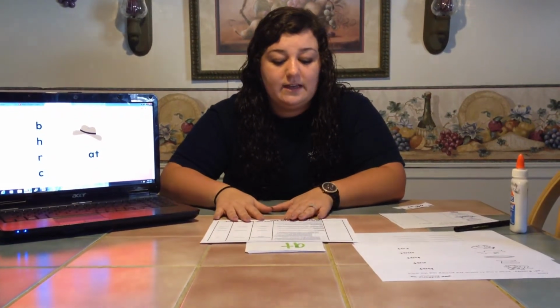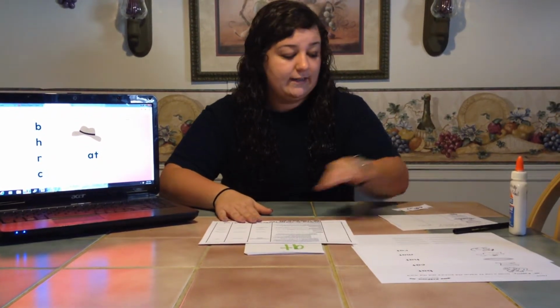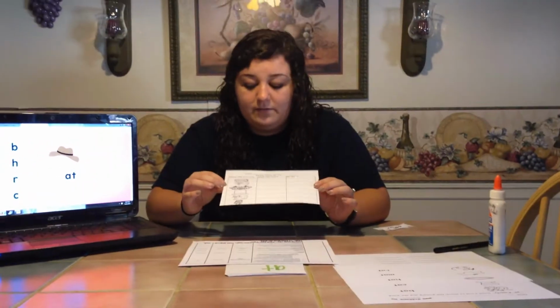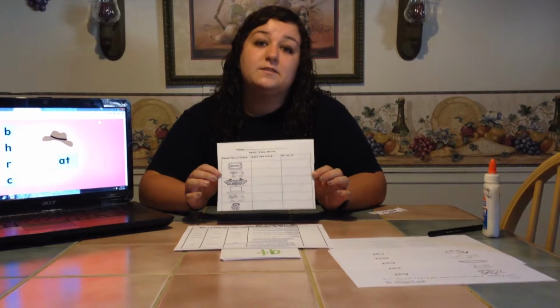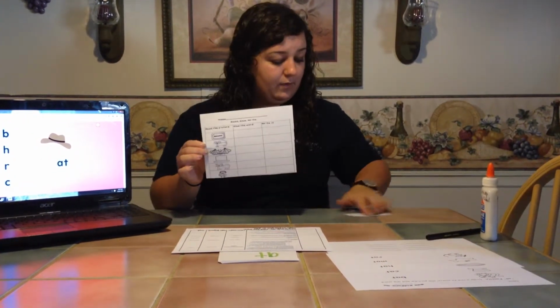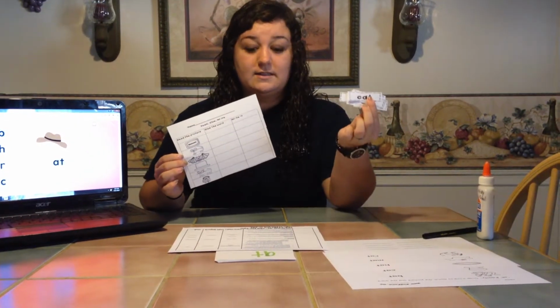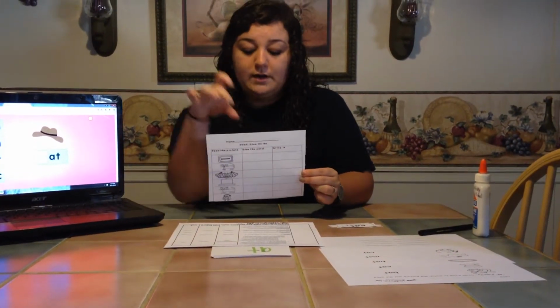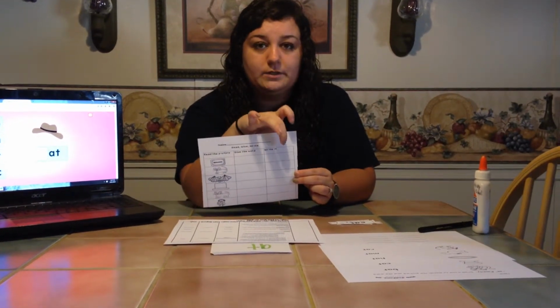The second activity is the read, glue, write activity. And it has this piece of paper. I would put the students in pairs for this particular one. Every pair would get this piece of paper and this stack of cards. And I would explain to them that they would take turns. One person would glue it and one person would write it.